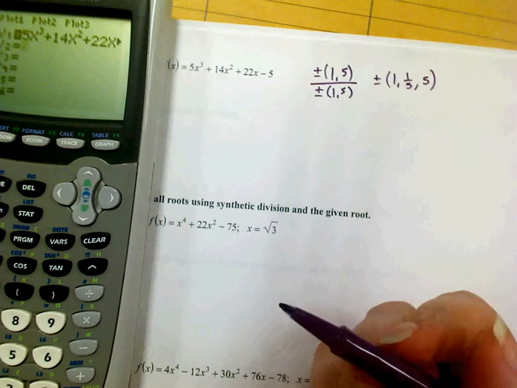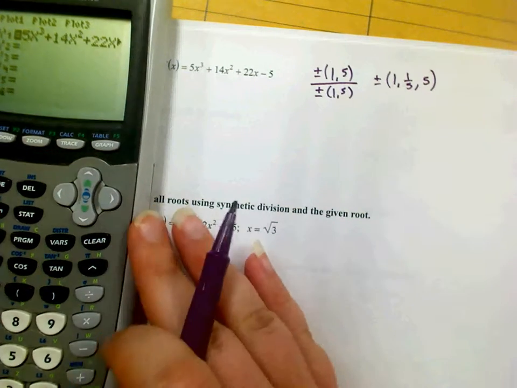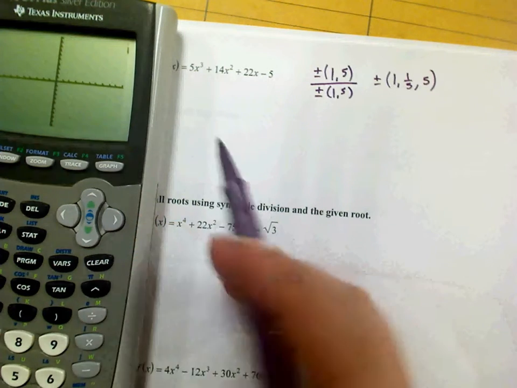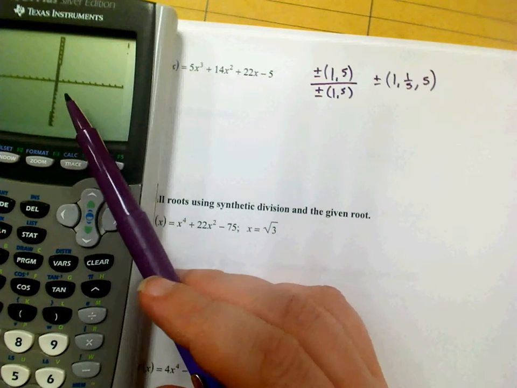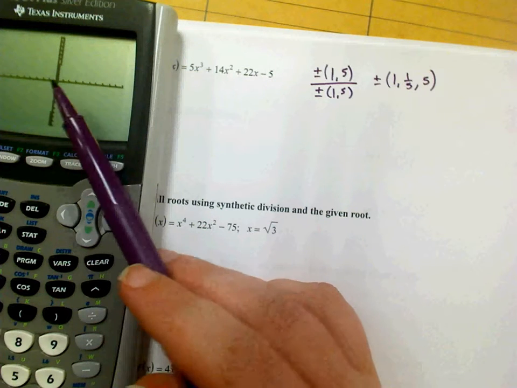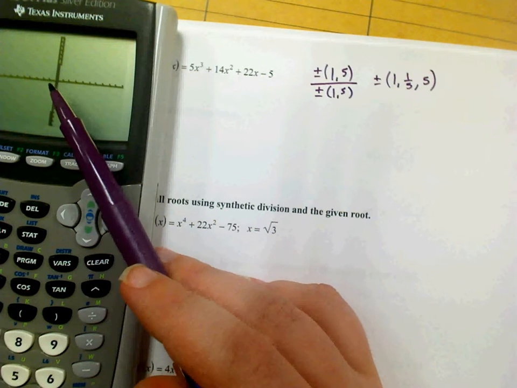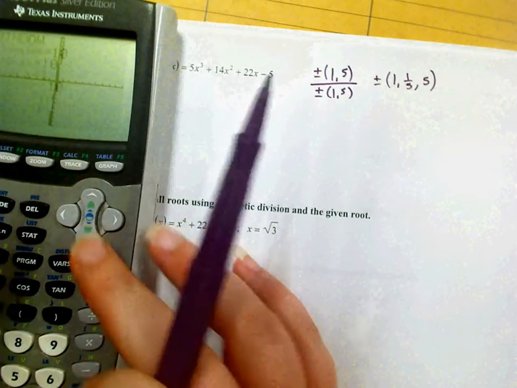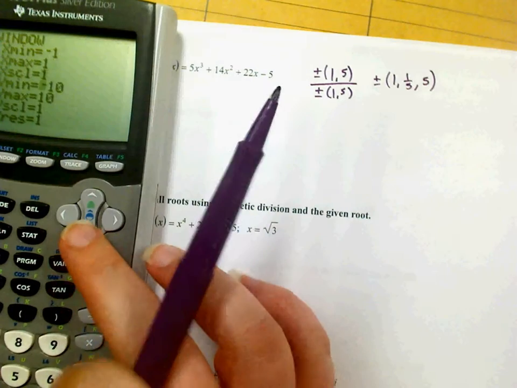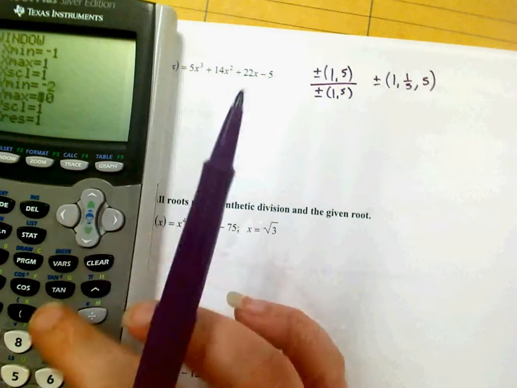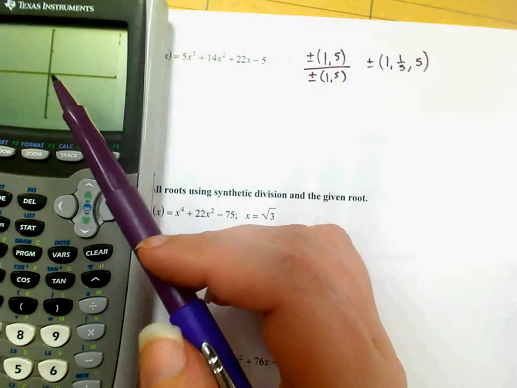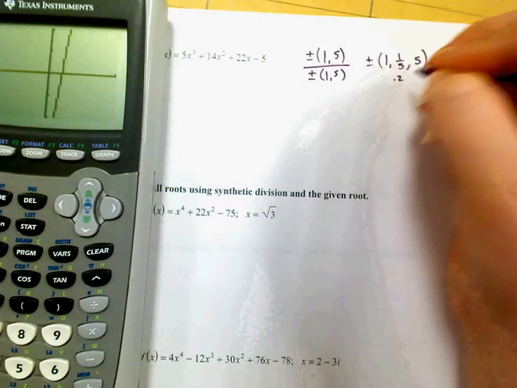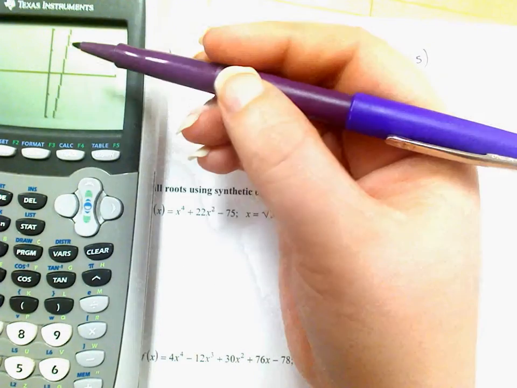Okay? Thanks! Okay. So I typed in the function, and then I zoom 6, just go to standard window, see what happens. And the only thing I see is right there. So I'm thinking it's a positive 1/5, but I'm going to go ahead and zoom in. Go negative 1 to 1. Negative 2 to 2. Doesn't really matter. And 1/5 is the same thing as 0.2. And that looks pretty good for 0.2.